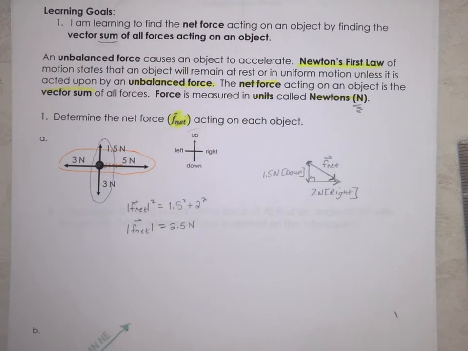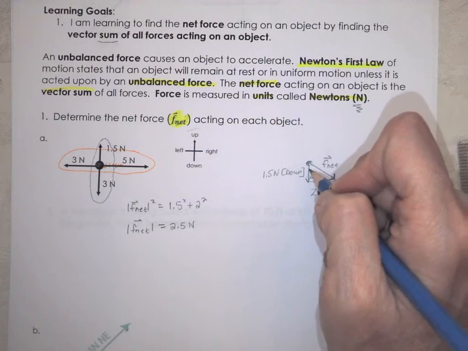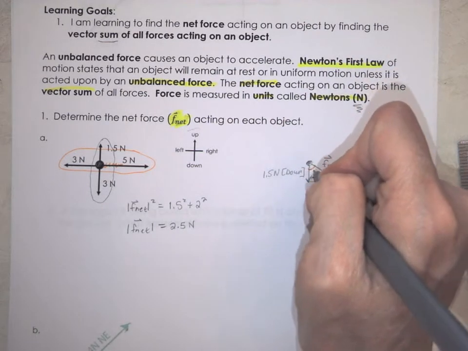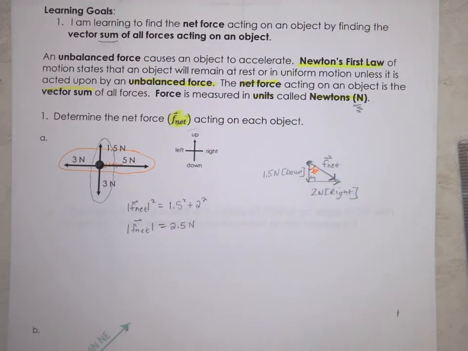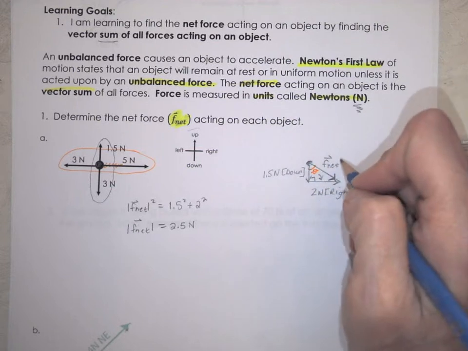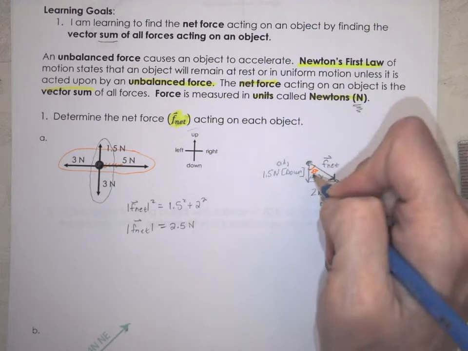But we also need direction because force is a vector. So there's our magnitude. Our direction, we can see if this is F net here, is going to be down and then so many degrees towards the right. So this is theta in here, our angle. And because this is a right triangle, we have the hypotenuse, this is the opposite, and this is the adjacent according to angle theta.